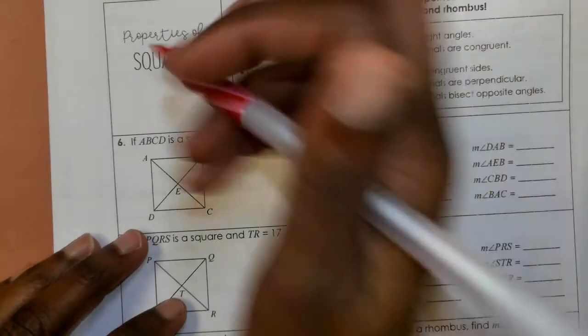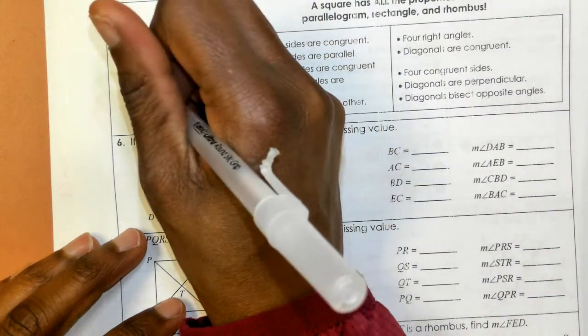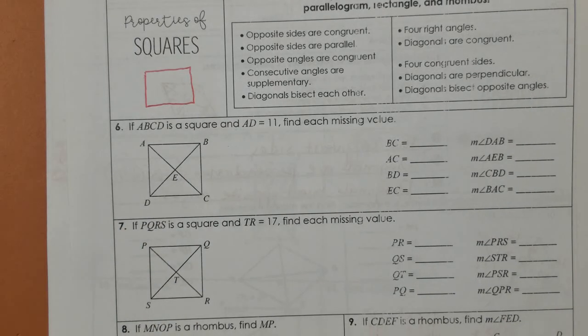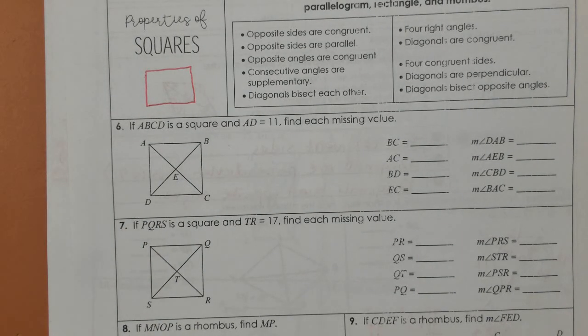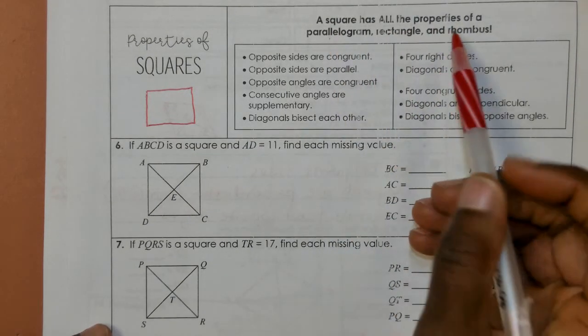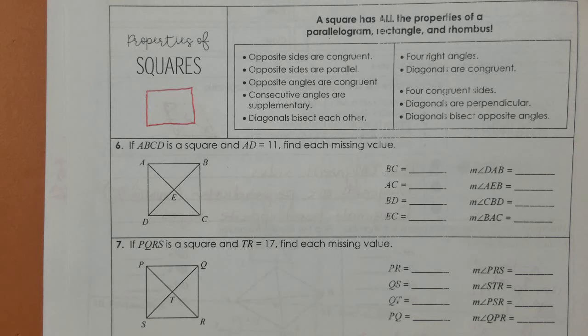And then on a square, the nice thing about the square is that there's lots of equal stuff. A square has all the properties that all of the three others have.